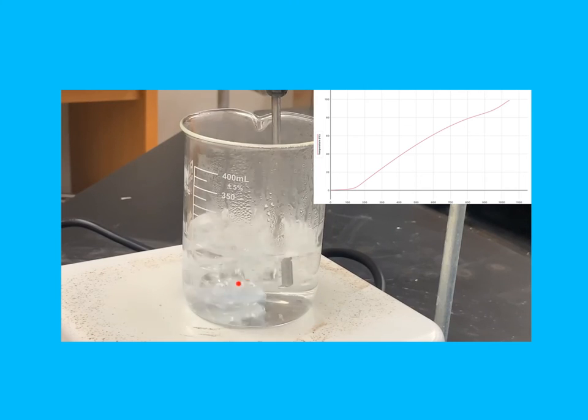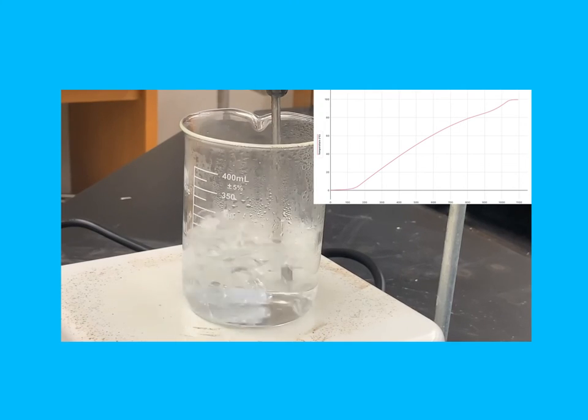So now we're boiling. Do you see this down here? All the bubbles? Watch the graph. It stops going up and makes a sharp right-hand turn. It stays consistent at 100 degrees Celsius. As long as the liquid is boiling, it will not get above 100 degrees.